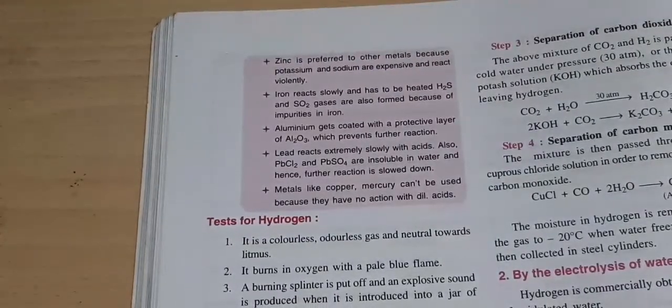Now from a small video back, we had seen that a large number of metals are used, like sodium, potassium, zinc, magnesium, iron, aluminium, lead. Other metals are also there, but out of them only zinc is preferred over other metals. Why? Because potassium and sodium are very expensive. Iron reacts but very slowly, and during that reaction it produces H2S and SO2 gas also.